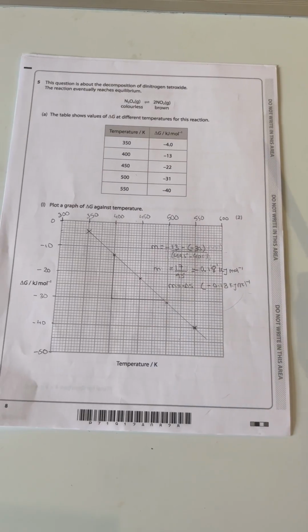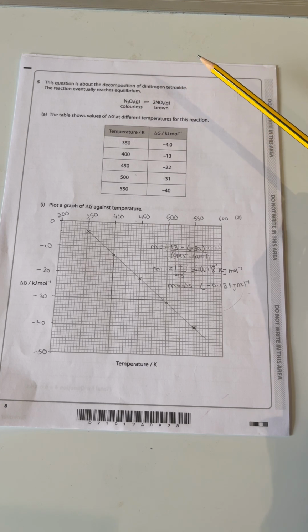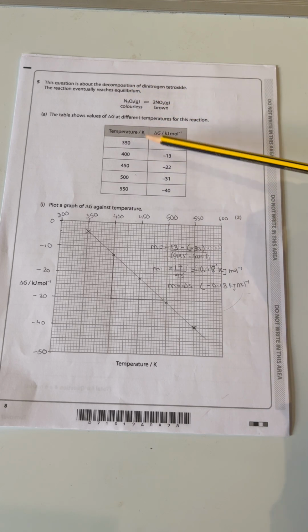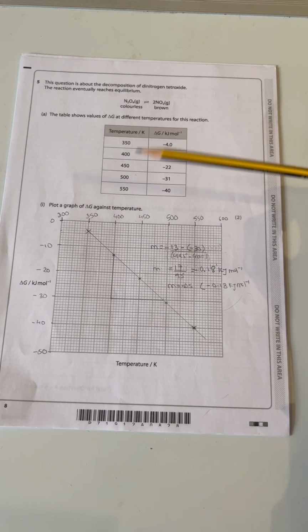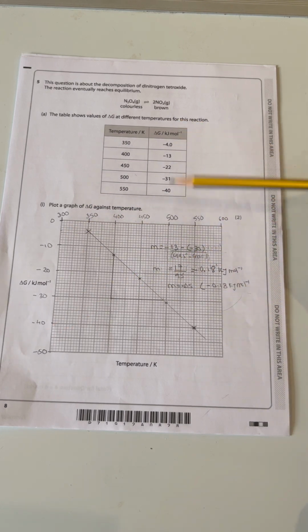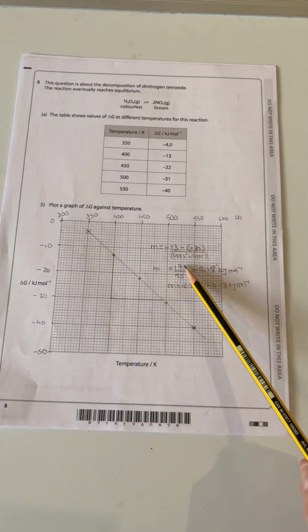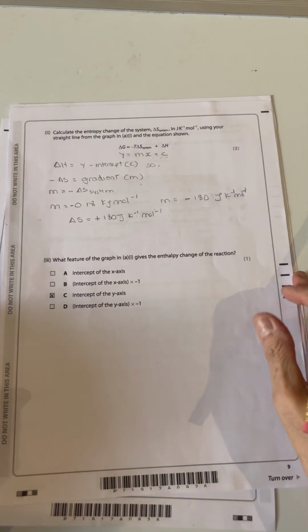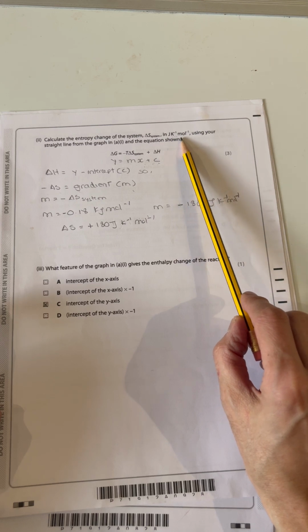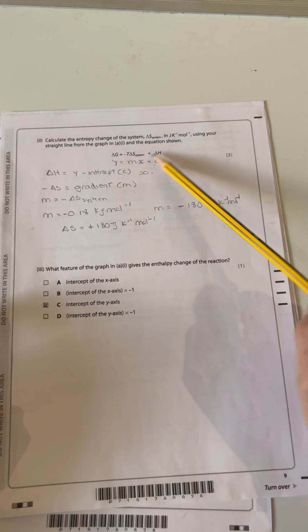Question 5. This question is about the decomposition of nitrogen tetroxide. The reaction eventually reached equilibrium, and you have all these values here: temperature in Kelvin and delta G. You plot them, plotting delta G against temperature, so that's what I've done here. It gives you a straight line, and then you take a gradient for the next question. The next question says calculate the entropy change of the system, delta S system, in joules per Kelvin per mole, using your straight line from the graph in A1 and the equation below.